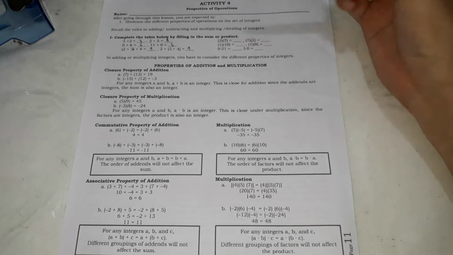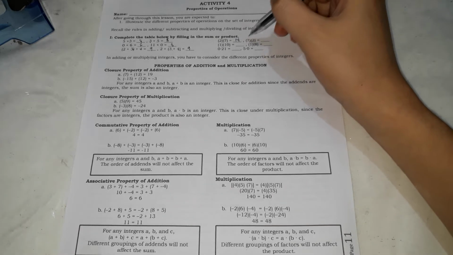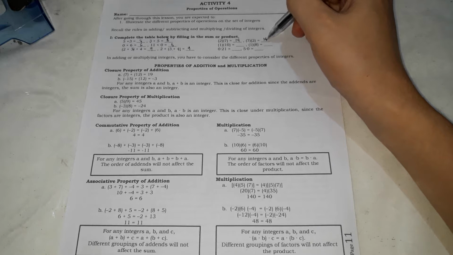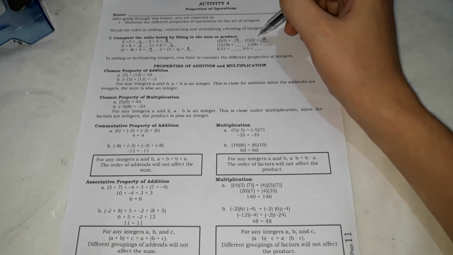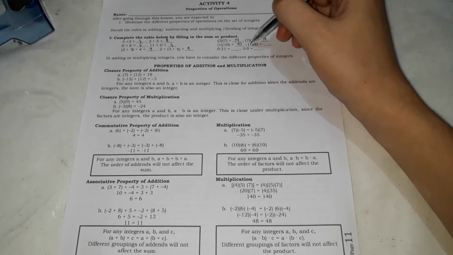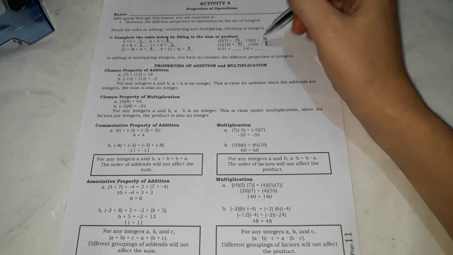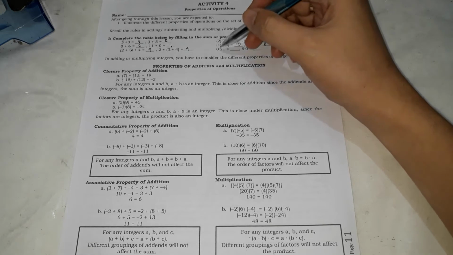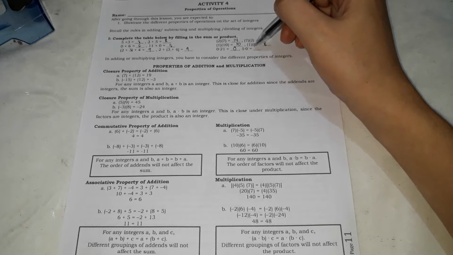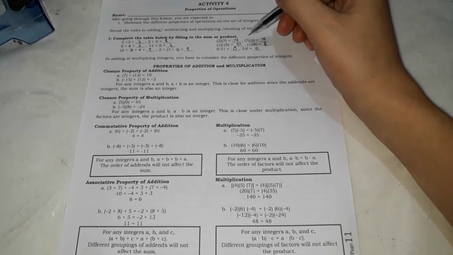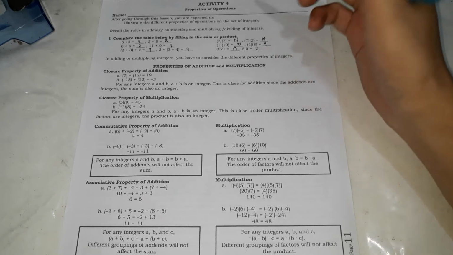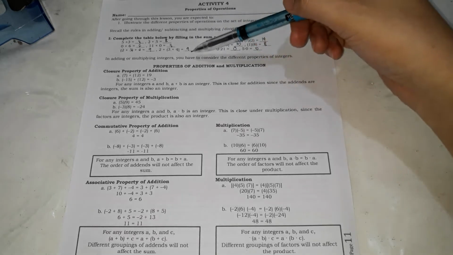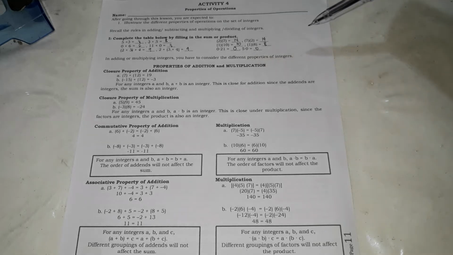So, 2 times 7, it's 14. Tapos 7 times 2, it's 14. Kung baliktarin mo yung numbers, pareho pa rin yung answer. So, 1 times 10, 10. 1 times 8, 8. So, any number multiplied by 1, the answer is itself. So, 0 times 21, that's 0. 5 times 0 is 0. So, kapag any number i-times mo ng 0, ang answer is 0. So, in adding and multiplying integers, you have to consider the different properties of integers.